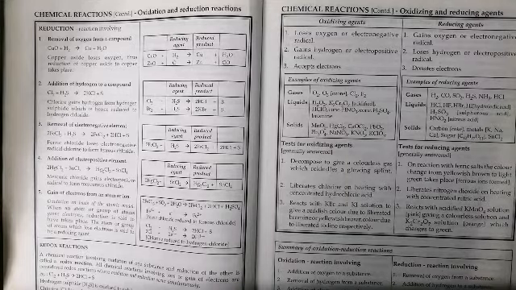Now let us discuss removal of oxygen from a compound. Cupric oxide is a metallic oxide. On heating, you pass hydrogen gas, cupric oxide gets reduced to copper and water is formed. So the reduced product is metal copper.